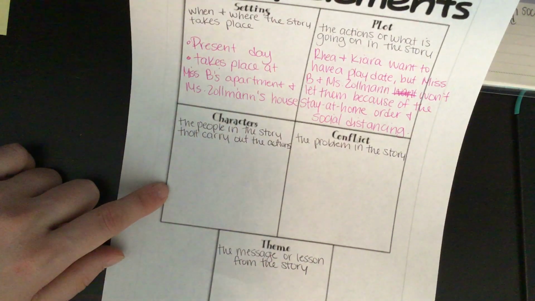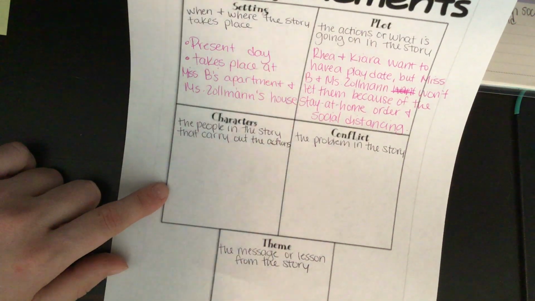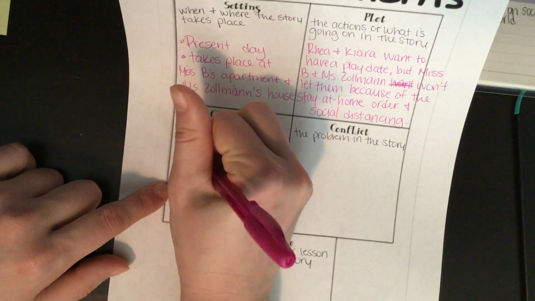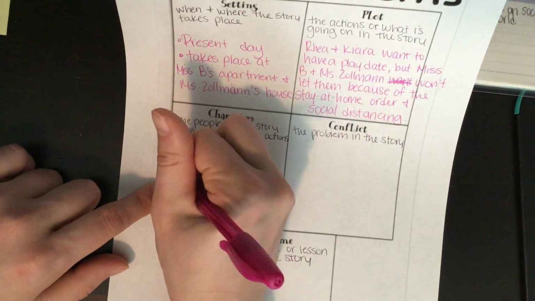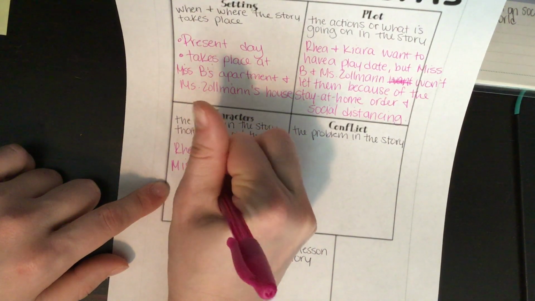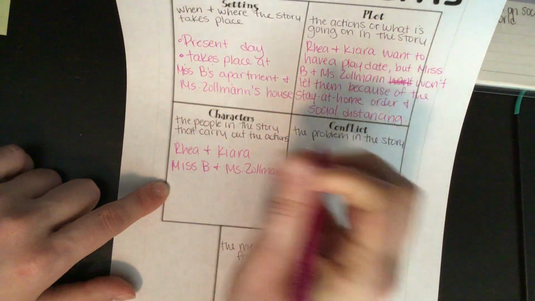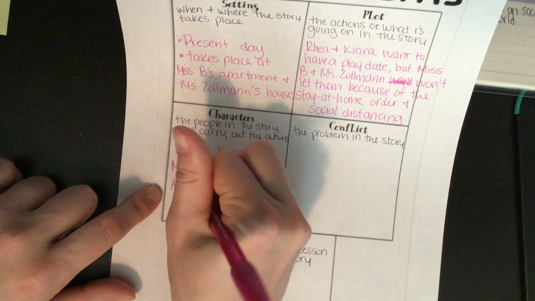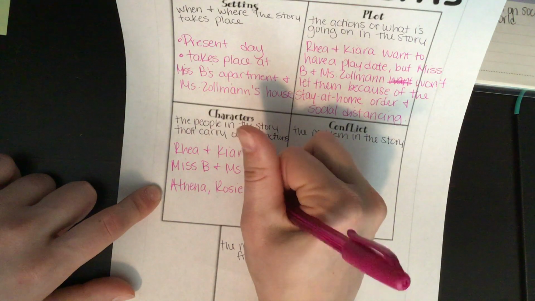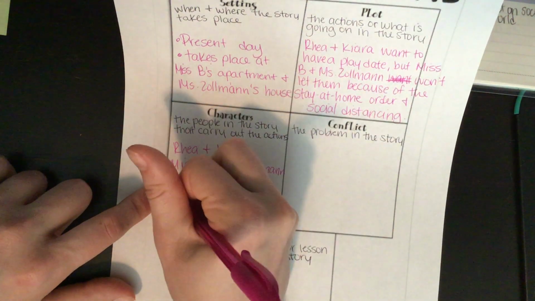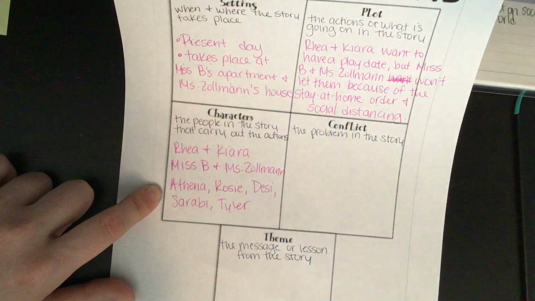Characters, again, this is something that we've planned out already. So, just give me a list of your characters. So obviously we have Rhea and Kiara. Then we have Miss B and Miss Zollmann. And then we have all the other doggies. So Athena, Rosie, Desi, Sarabi, and then we'll put Tyler in there for good measure, just in case.